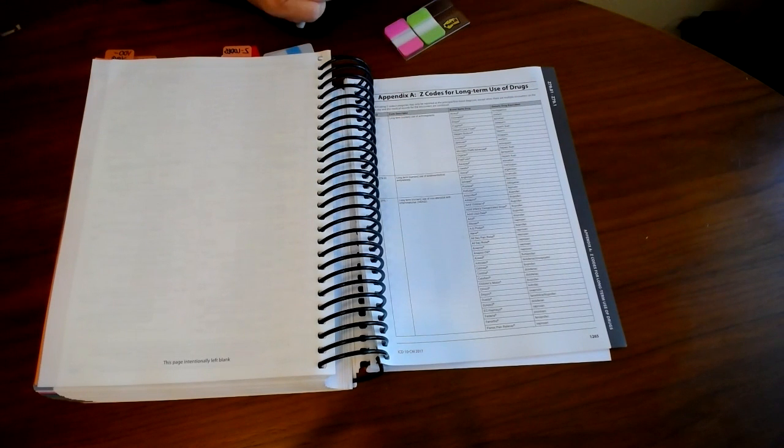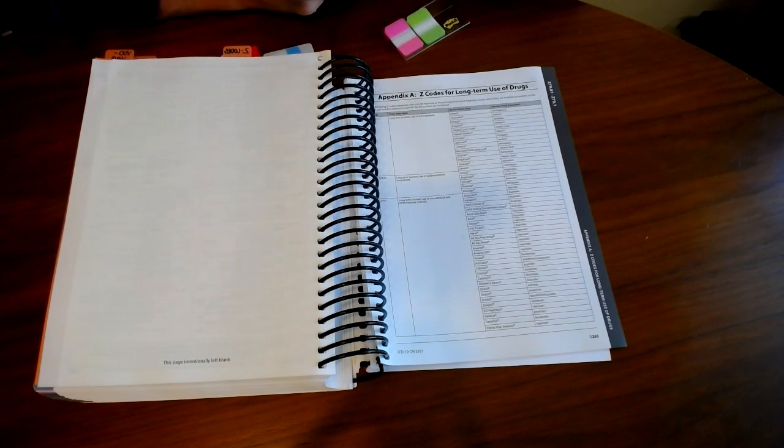Okay, so now we're at our appendixes. And our appendixes in our ICD-10, they can be helpful too. So, for example, this appendix, Appendix A, Z codes for long-term use of drugs. So there's a Z code for long-term use of different types of drugs. For example, long-term use of anticoagulants. There's a specific code if somebody is on anticoagulants that we document with a Z code. It's a long-term use code.